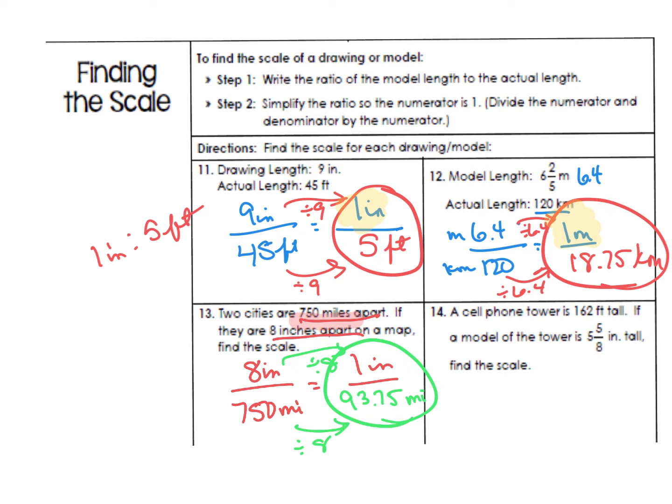Number 14 gets a little bit dicey, but I think we can do it. A cell phone tower is 162 feet tall. If a model of the tower is 5 5/8 tall, find the scale. Well, let's get 5 5/8 into a decimal. So we're going to do 5 divided by 8, and that is going to give us 0.625. So our model is 5.625, and that represents 162 feet.